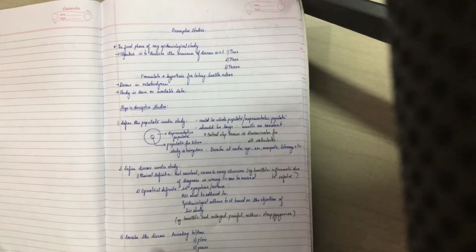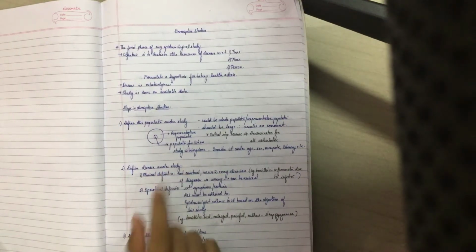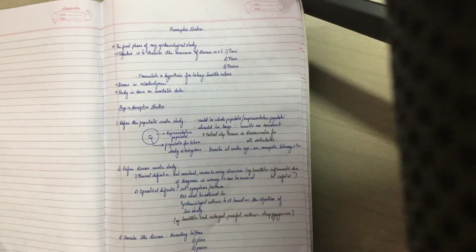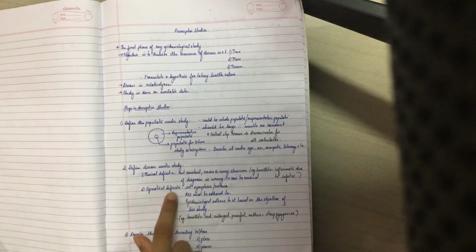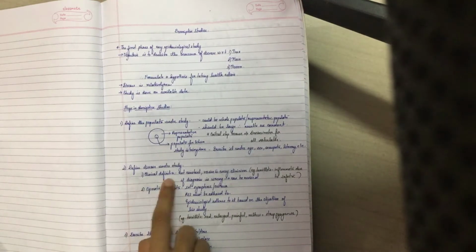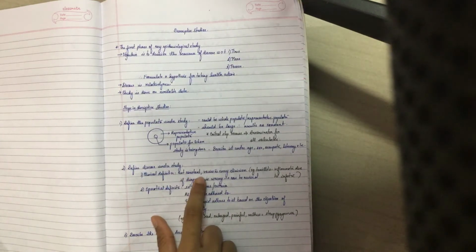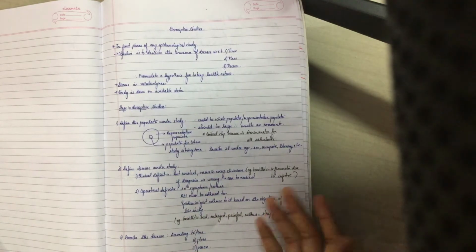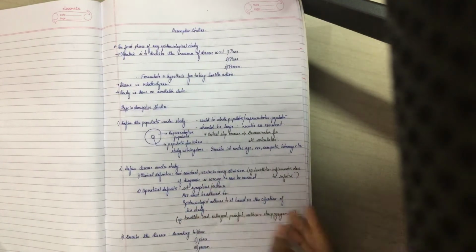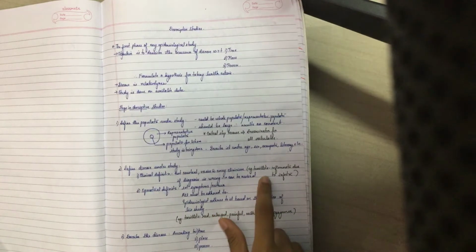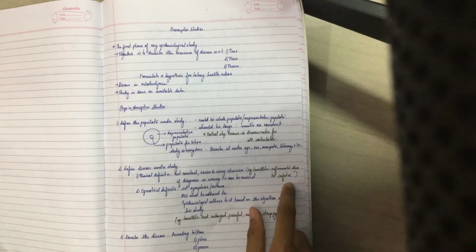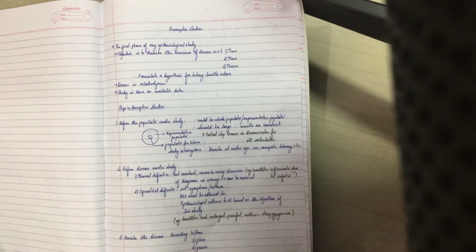The second step is define the disease under study. So now there are two ways you can define a disease. We all know there's a clinical definition and an operational definition. Now the clinical definition is not constant. It varies with every clinician, and if the diagnosis is wrong, the clinical definition can be revised. For example, tonsillitis is inflammation due to infection by strep of the tonsils.